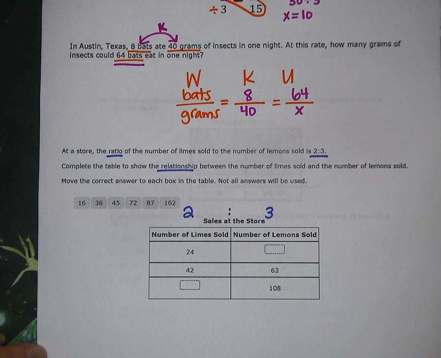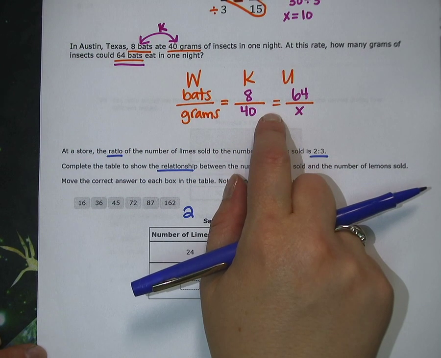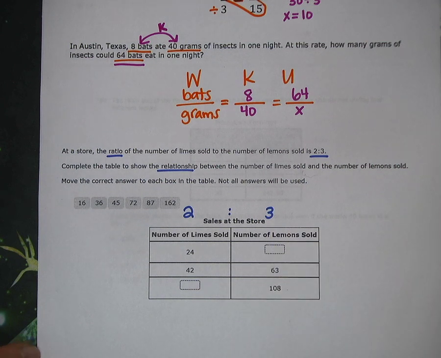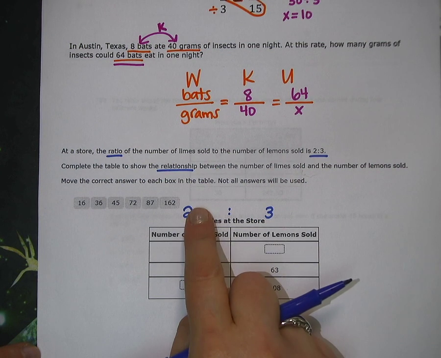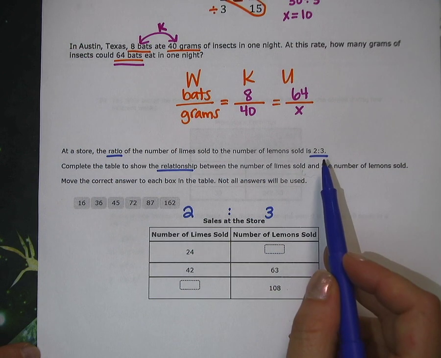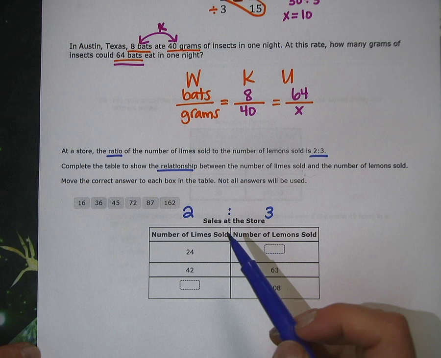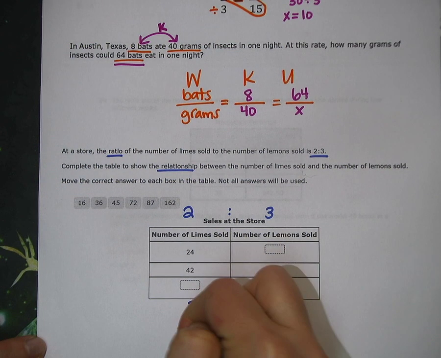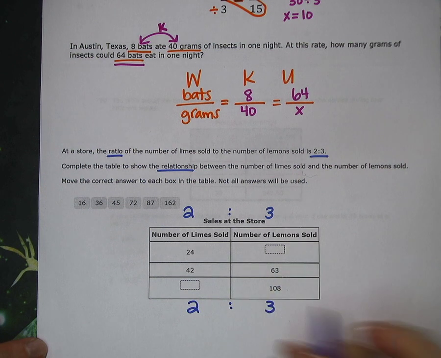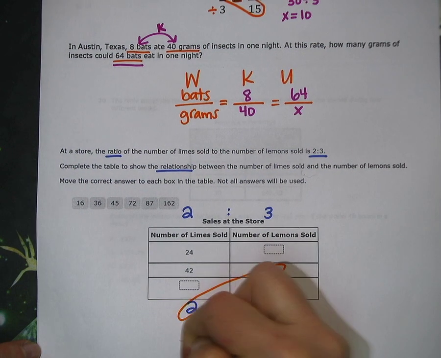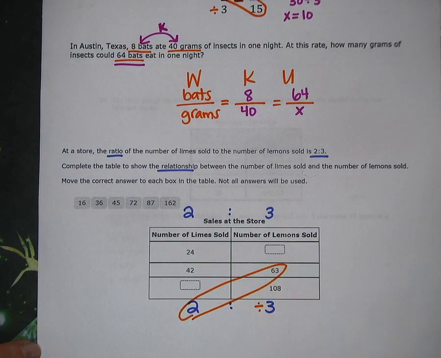This is also a good representation of a WKU. So we could have a WKU with lemons and limes, and we could cross multiply and divide, okay? So this is another situation where you could skip count because it says the word relationship. You could do a WKU. You can also put that same ratio down here at the bottom and do that same WKU where we're cross multiplying and dividing. So again, it's totally okay.